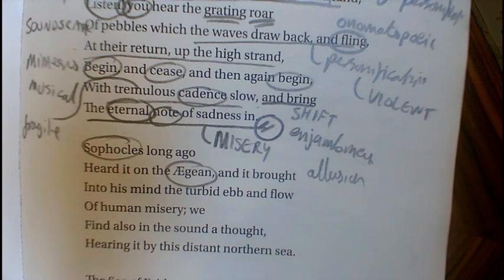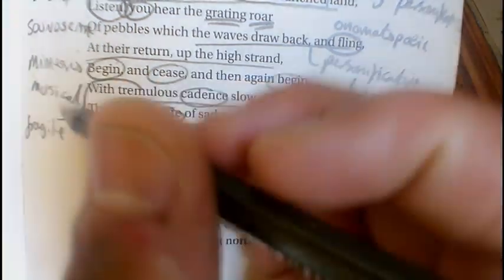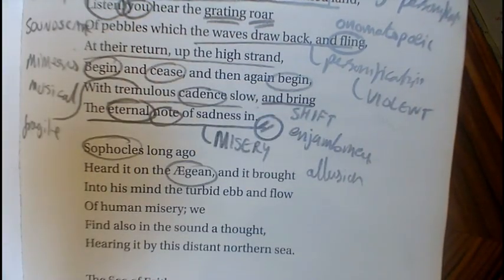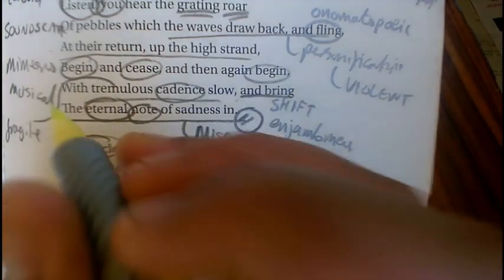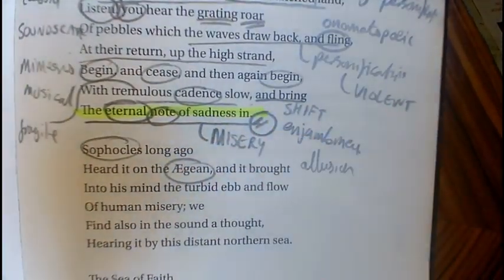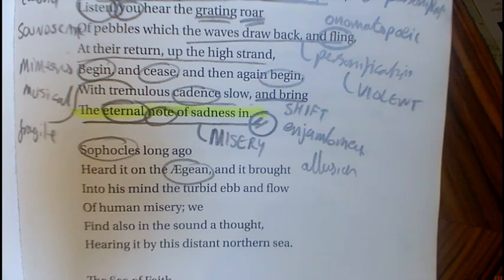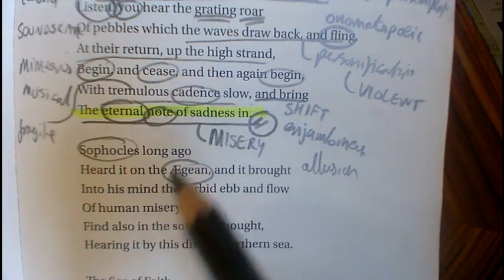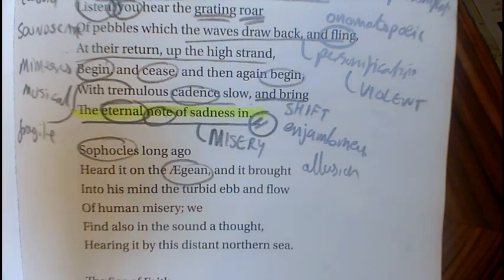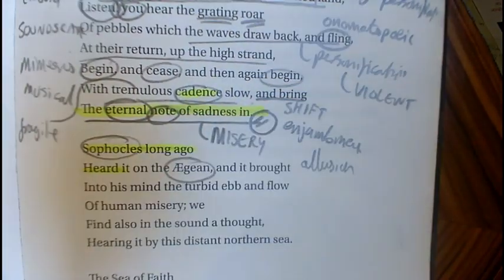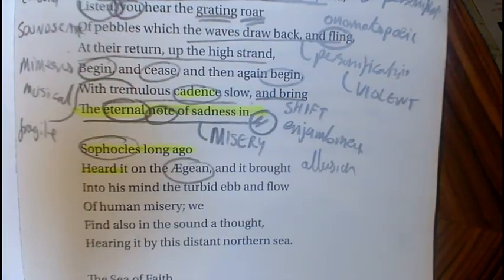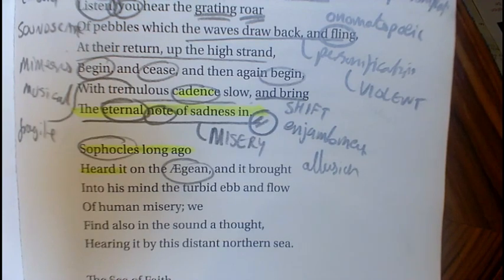So it only makes sense if we talk about the sound of the eternal sadness that's been brought in by the waves, and the sound has seemingly triggered something in the poet. It's reminded him of something. It's reminded him, he says, of the cadence or the sound or the note that Sophocles long ago heard. Okay, so there's a connection, we could say, between the poets across a different age.